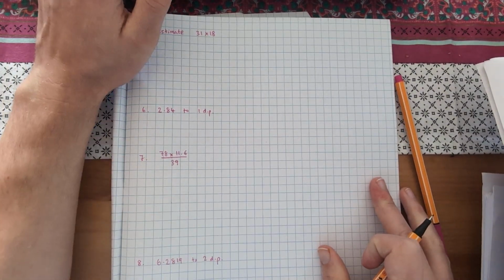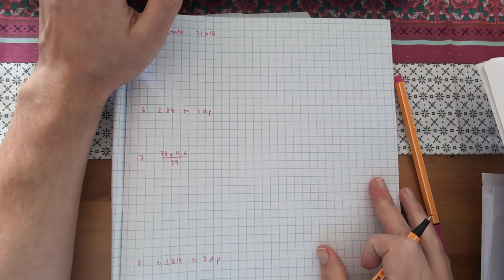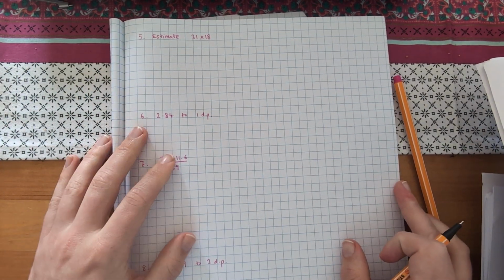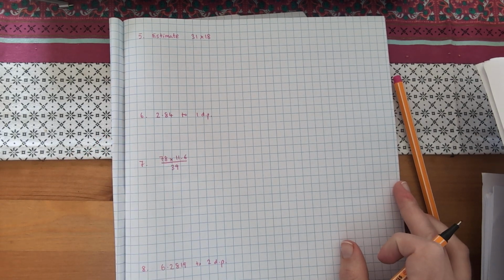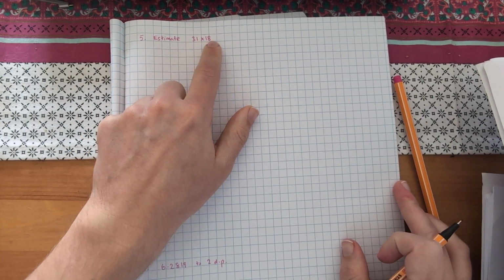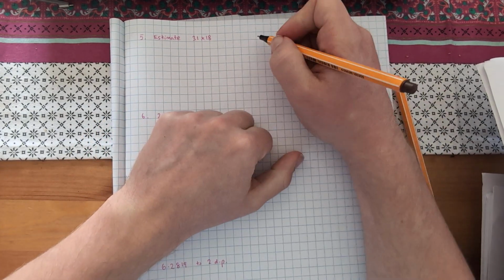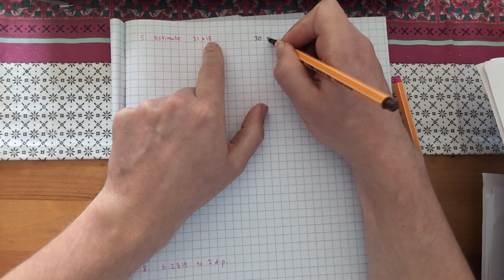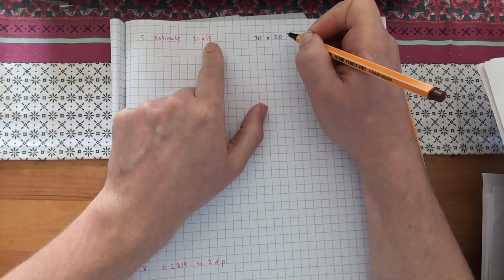Question 5 is asking us, by rounding each number to the nearest 10, estimate the value of 31 times 18. So we have to round 31 and 18 to the nearest 10. So 31 to the nearest 10 is 30. And 18 to the nearest 10 is 20.